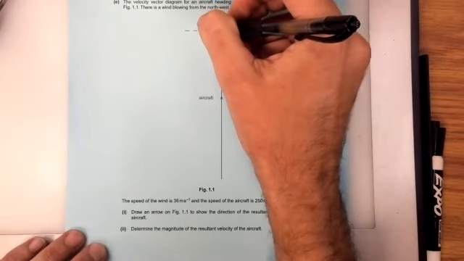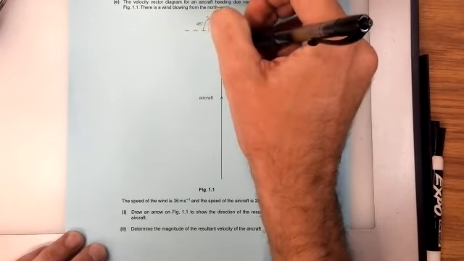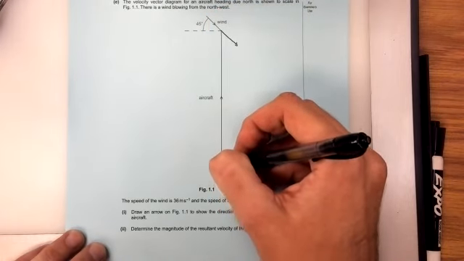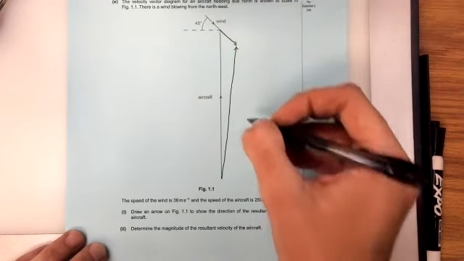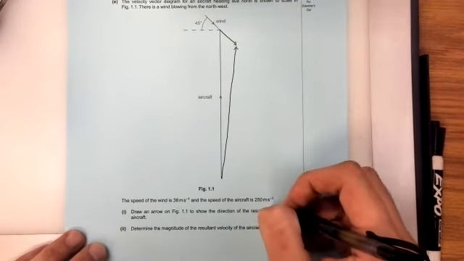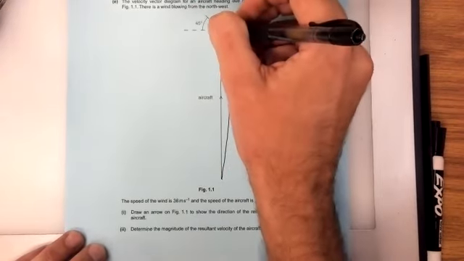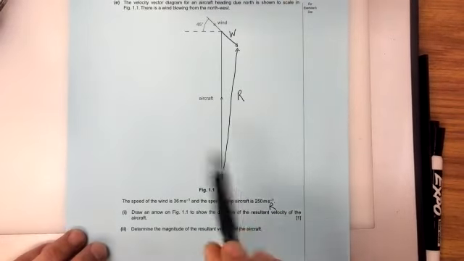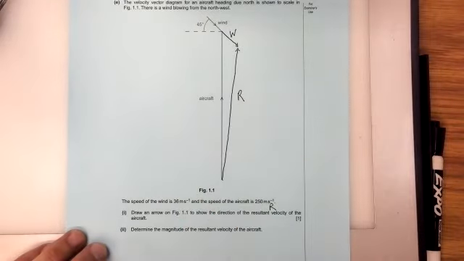So the first step would be to, I think it's easiest to translate this vector this way, to put it head to tail with the first one. So it kind of looks like that. So your resultant should be a long arrow that kind of goes like this. Let me make it clear that the resultant velocity is R. Since I moved my wind vector there, that's my wind vector. This is my resultant here. Okay, so one mark for an arrow that points like that.